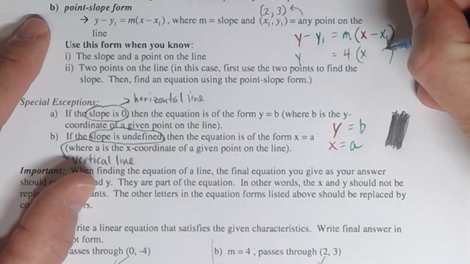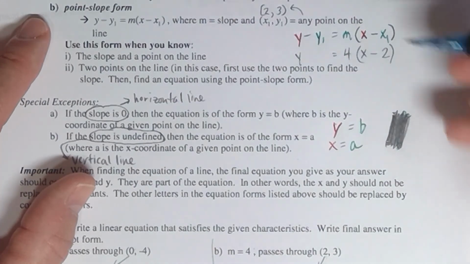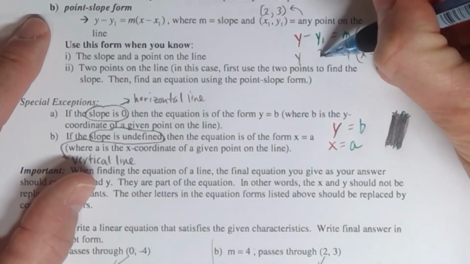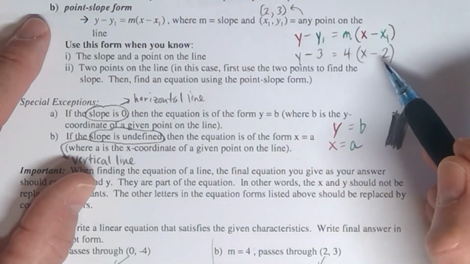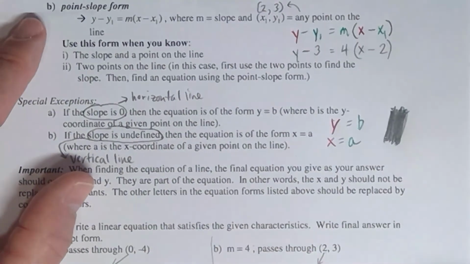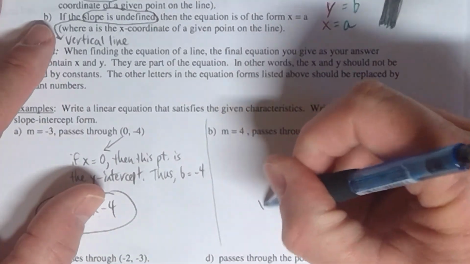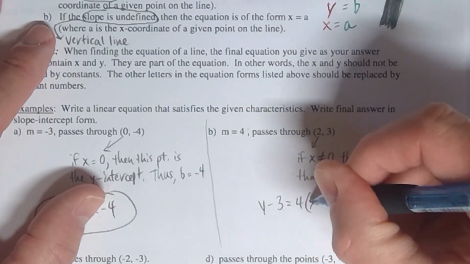I can put it right here. All right, bring down the minus. And then the 3, since that's the y1 right here, we put it right here where the y1's supposed to go. Bring down the minus. And that is a legitimate equation. Let's go ahead and bring that down here to the bottom. Y minus 3 is equal to 4 bracket x minus 2.